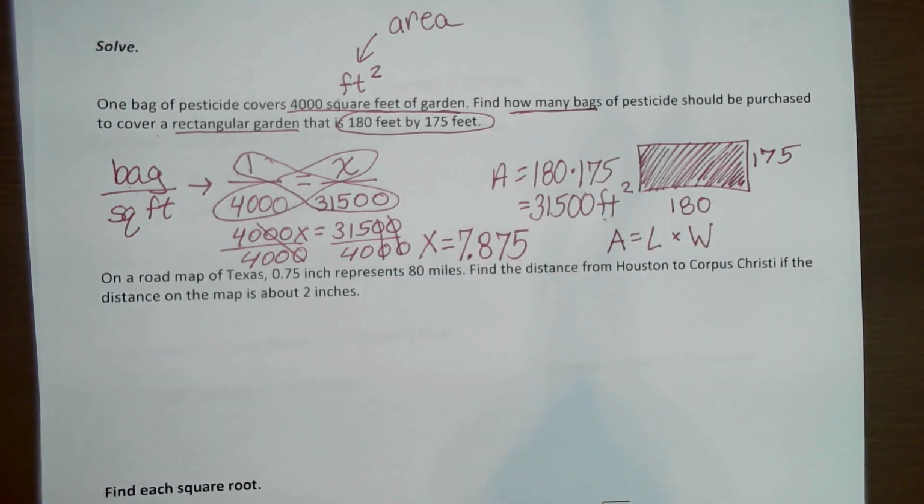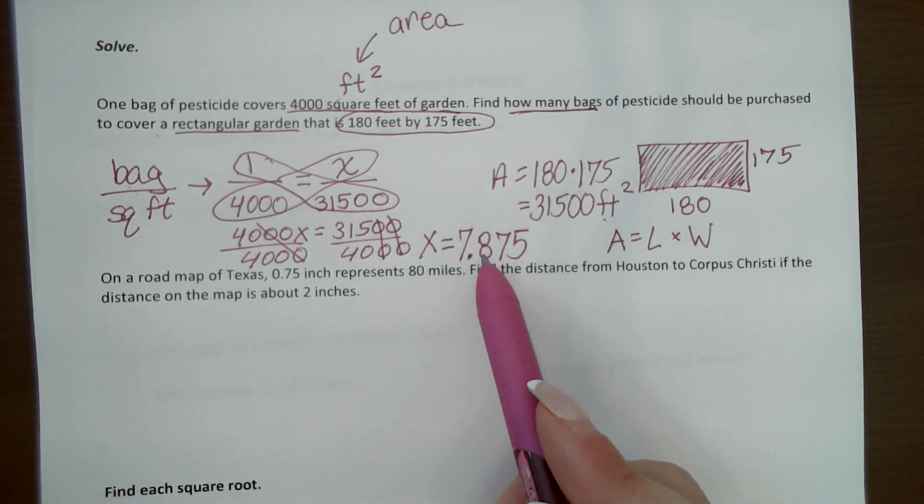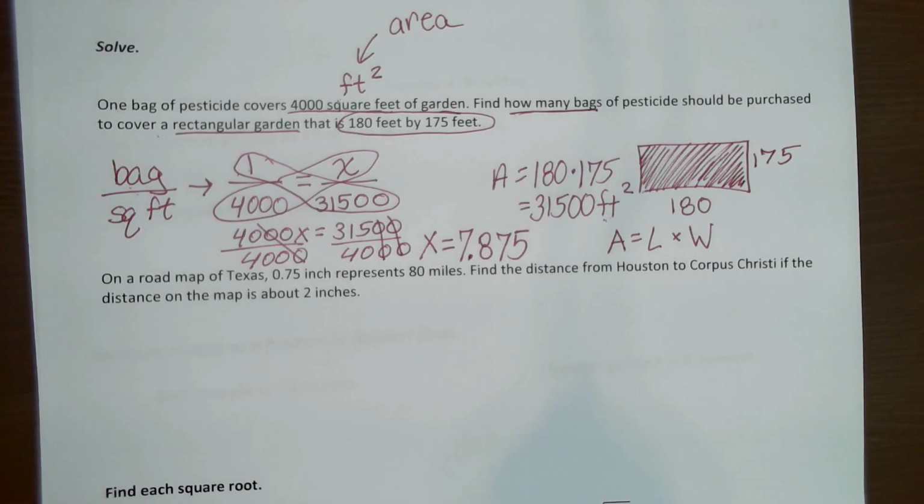But we're purchasing an actual item. So I want you to imagine going to Home Depot in their garden section, going up to the cashier and saying, hey, can I buy 875 thousandths of a bag of pesticide? They're going to be super confused.